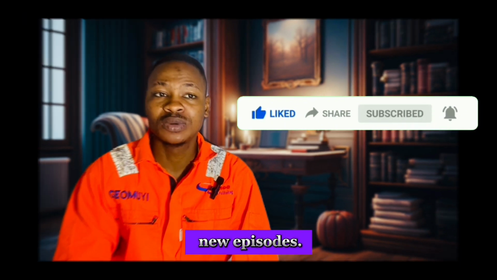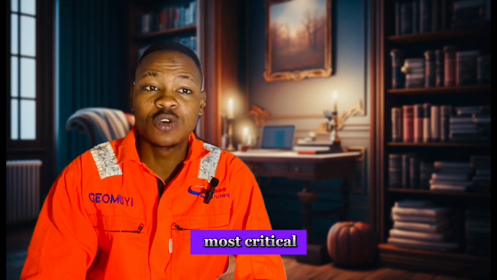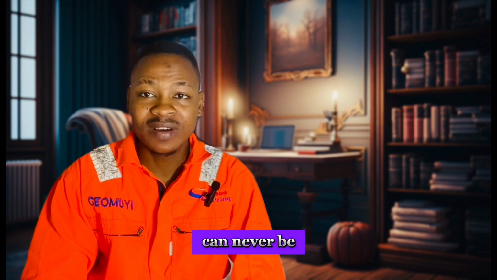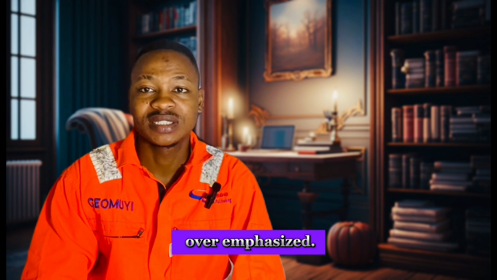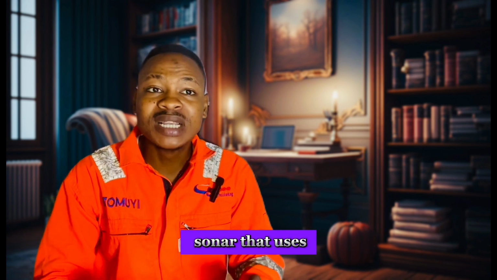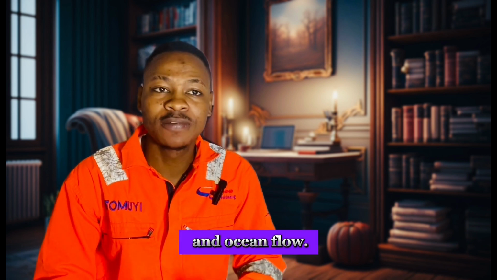Echo sounder, one of the most critical equipment in geophysical survey. Its importance can never be overemphasized. An echo sounder is a type of sonar that uses sound waves to determine the depth of water and ocean floor.